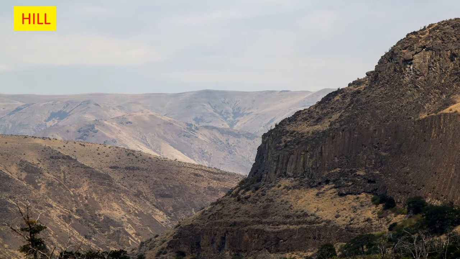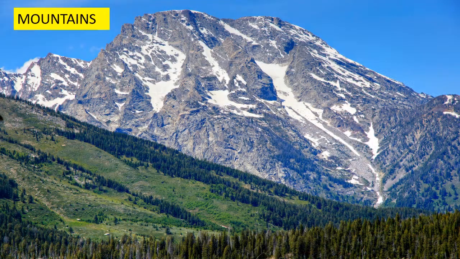Here is a picture of a hill. Hills are smaller than mountains, but they are high raised lands. As I said earlier, children, hills are smaller than mountains. And here are some very huge, tall mountains.